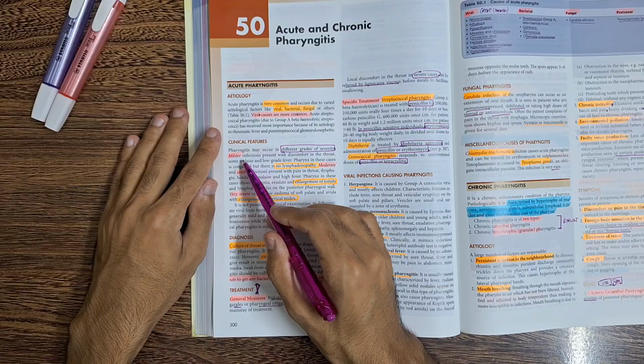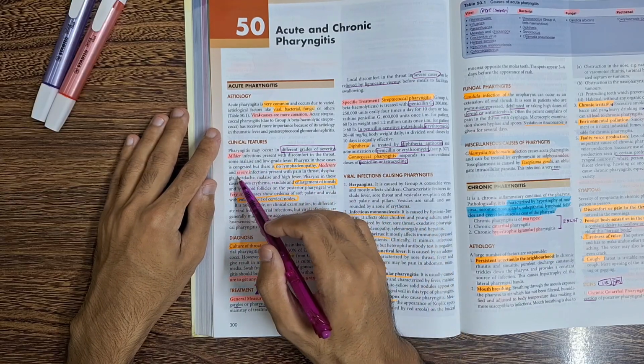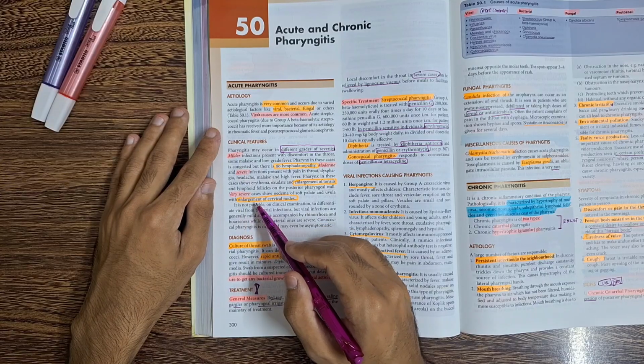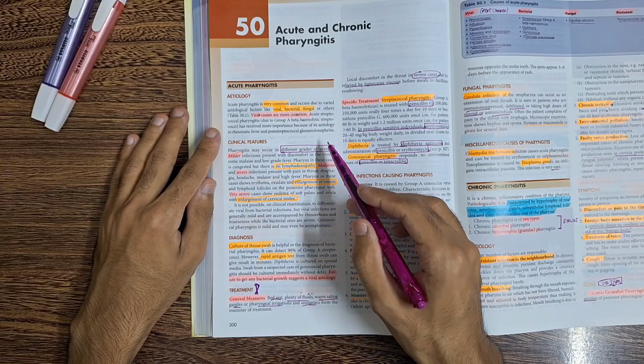In milder form, there is no lymphadenopathy. In moderate and severe form, there is enlargement of tonsils. And in very severe form, there is enlargement of cervical nodes. These are the things that you just have to remember.